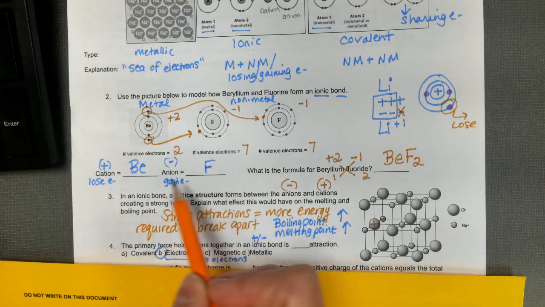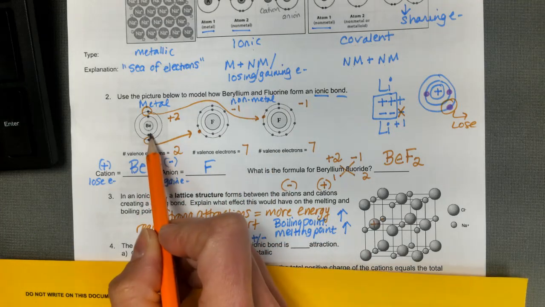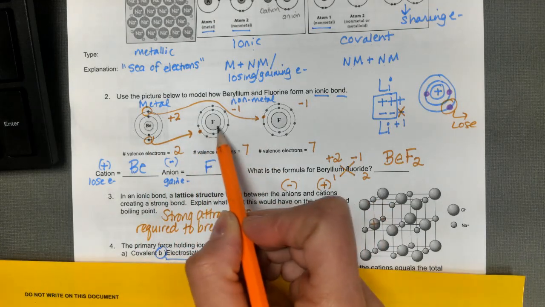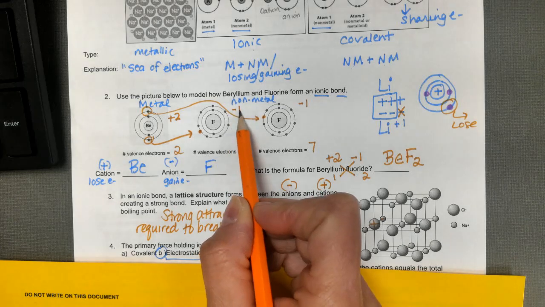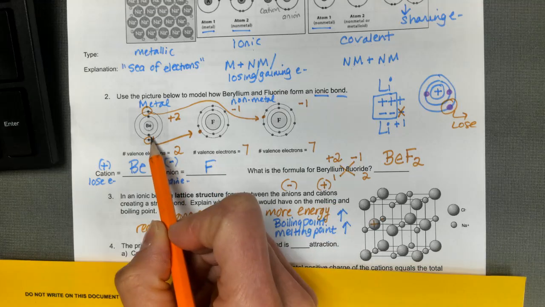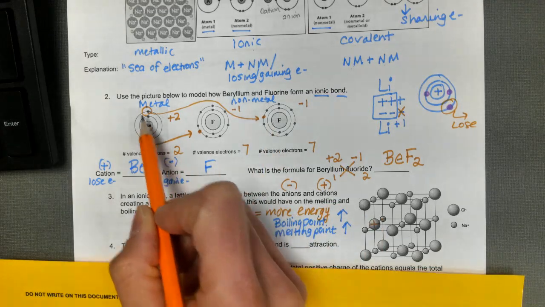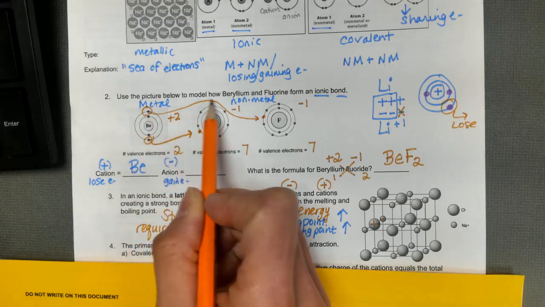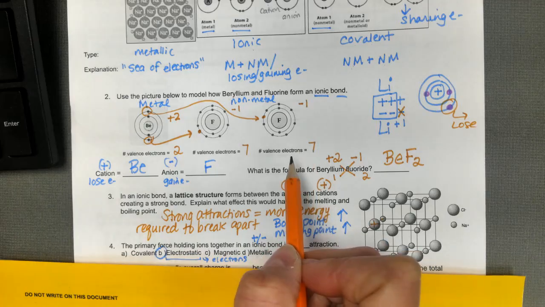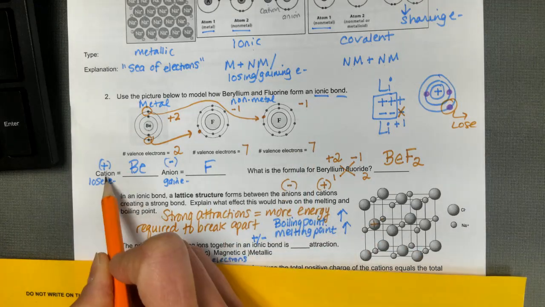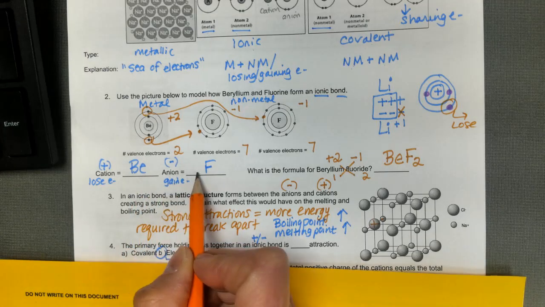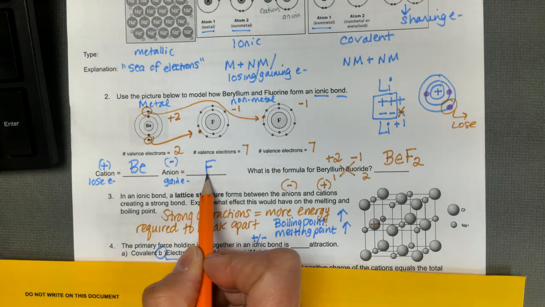So how this is going to form an ionic bond is beryllium is going to give one of its electrons to this fluorine atom, and now this fluorine atom becomes -1 because it has one more electron than proton. Same thing with this other fluorine atom. The other valence electron is going to be given to this fluorine atom, and now this fluorine atom is going to become -1 charged. So our cation, which is losing the electrons, is beryllium, and our anion, which is gaining the electrons, is fluorine.